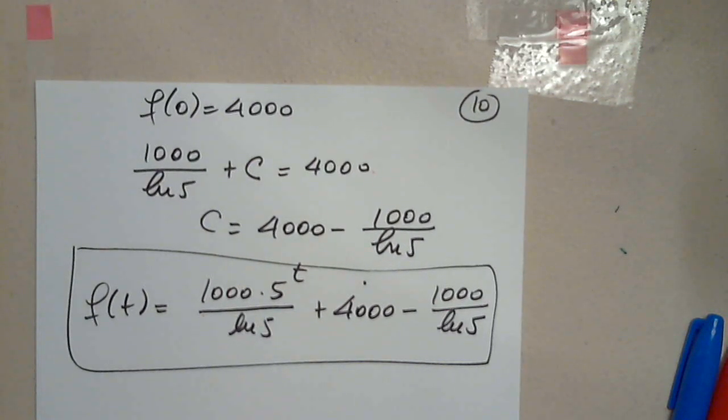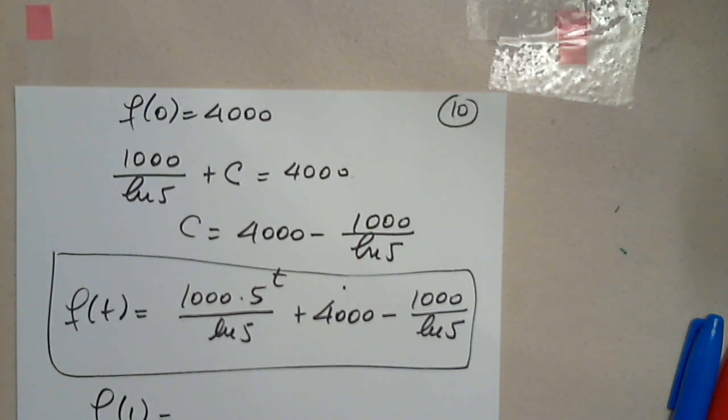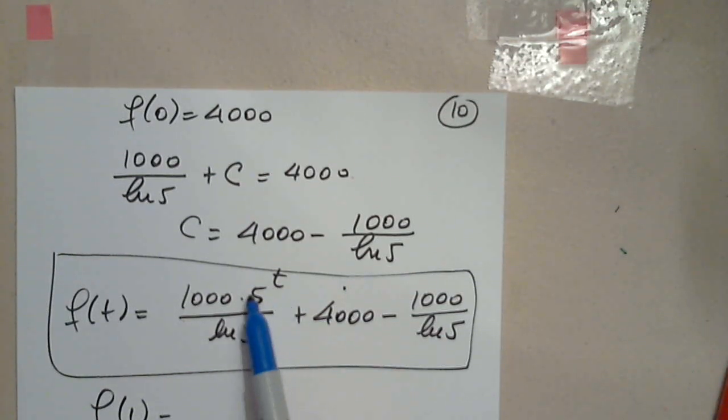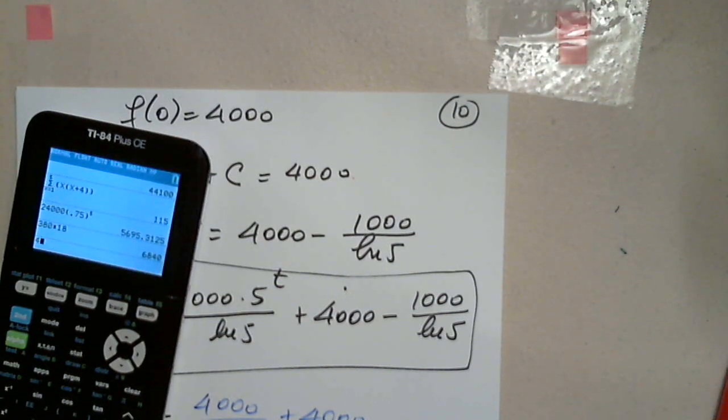So all I have to do is just plug in 1. So when I plug in 1, this is 5,000 over natural log 5, minus 1,000 over natural log 5 is 4,000 over natural log 5 plus 4,000. 5,000 minus 1,000, because they have the same denominator, is 4,000. So 4,000 divided by natural log 5 plus 4,000.